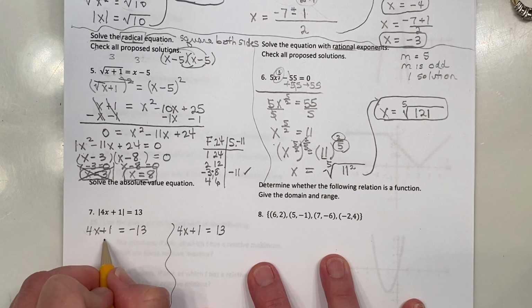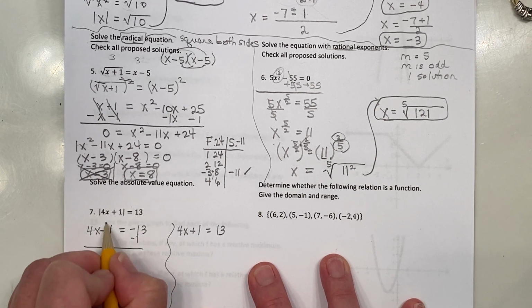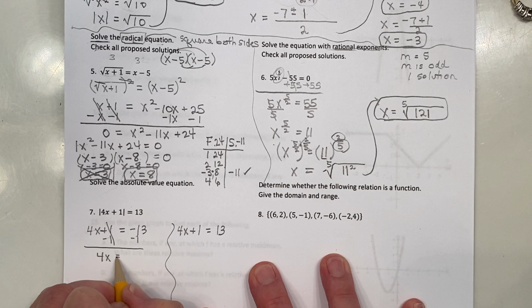All right, let's solve this equation for x. So let's subtract a 1. So 4x equals negative 14. Divide by 4.